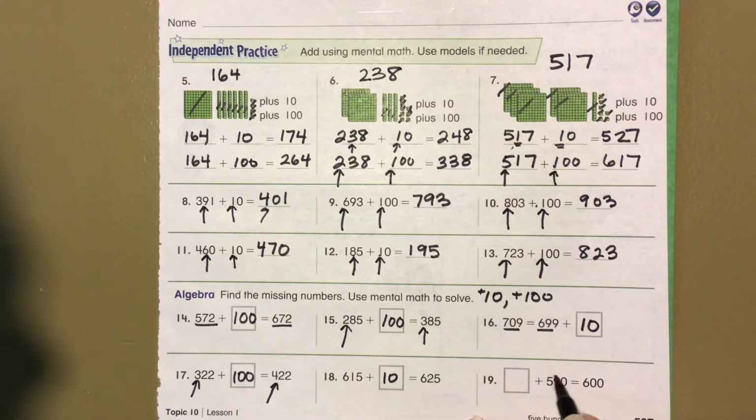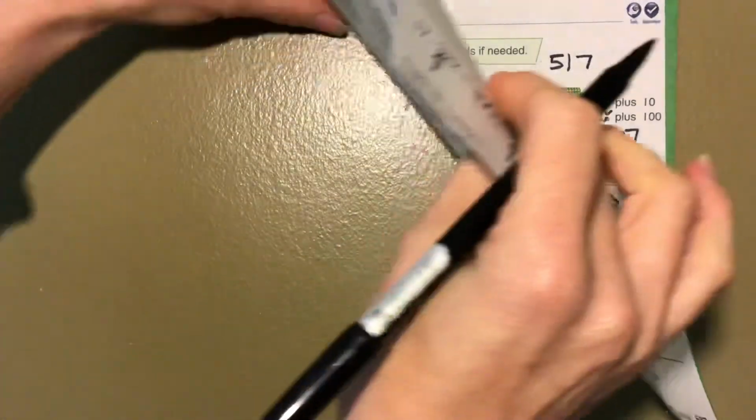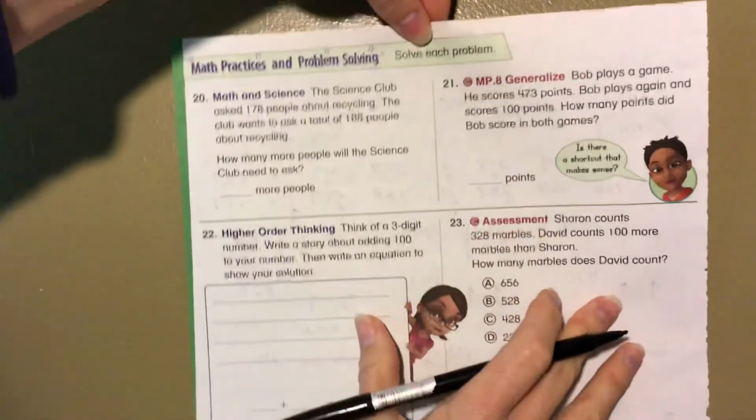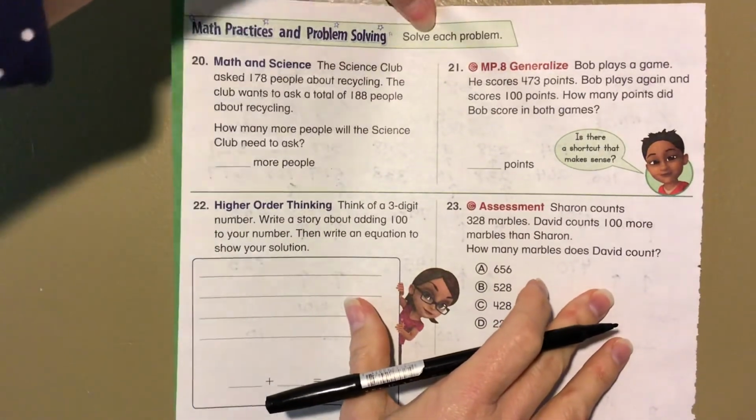And something plus 590 is 600. So if I added 100 to 590, that would put me at 690. We're just getting up to 600, so we're just going to be adding 10 to that one. All right, let's head over to our last page for our math practices and problem solving.